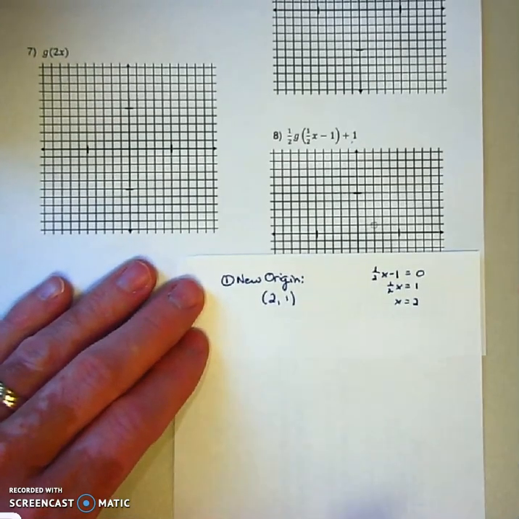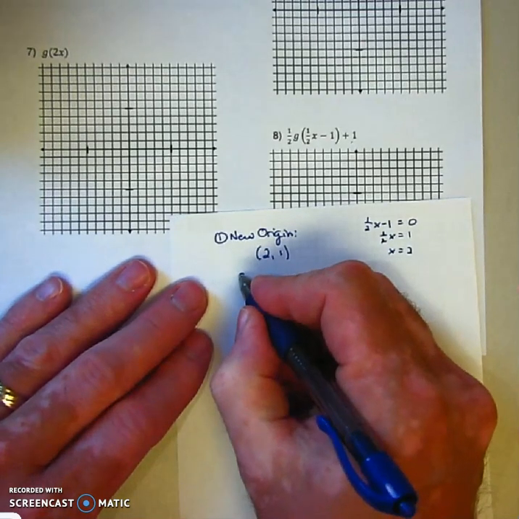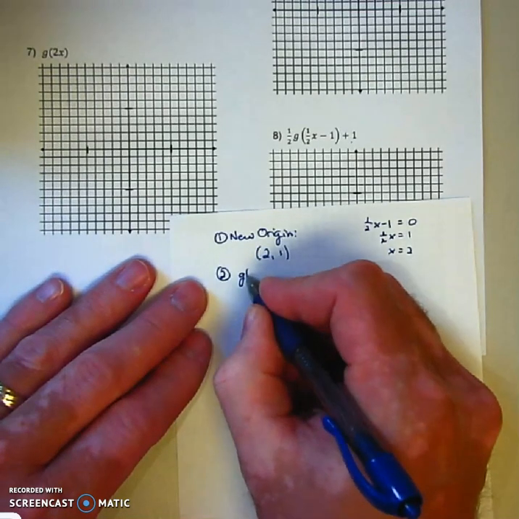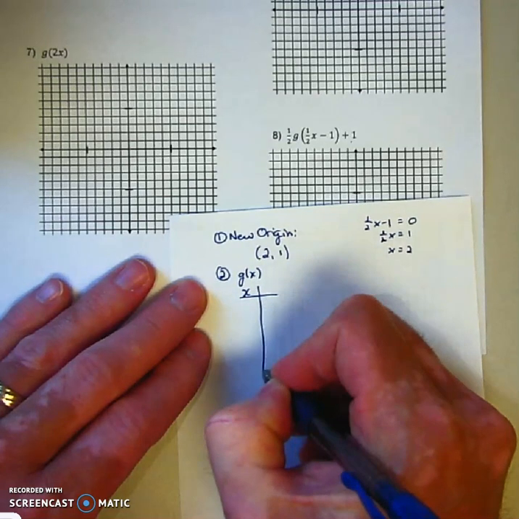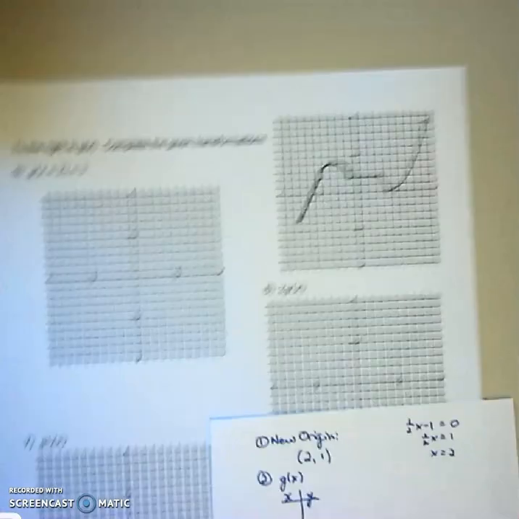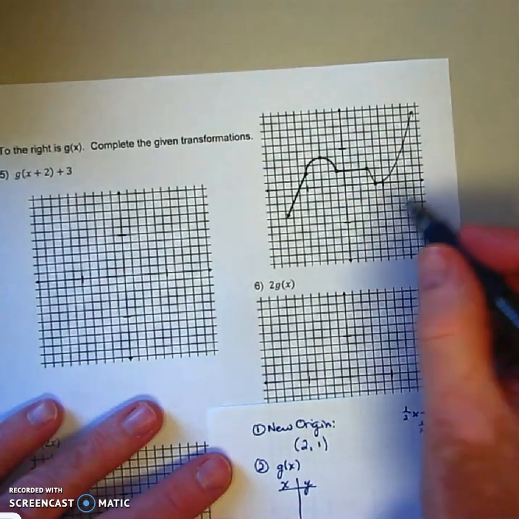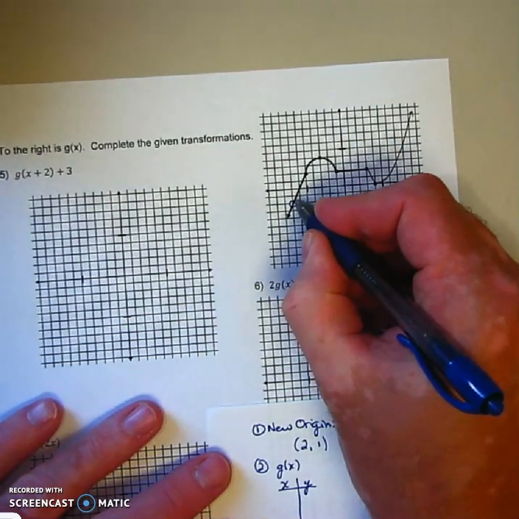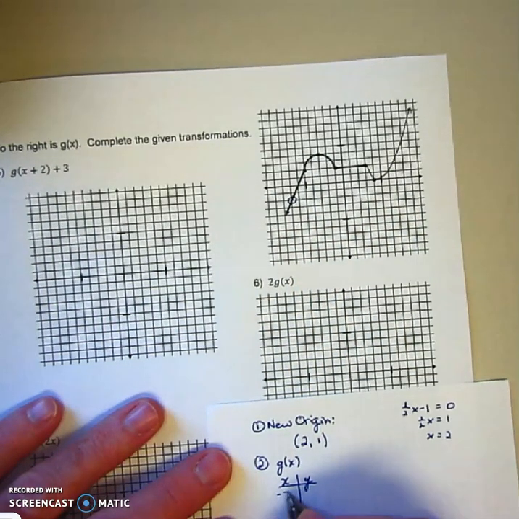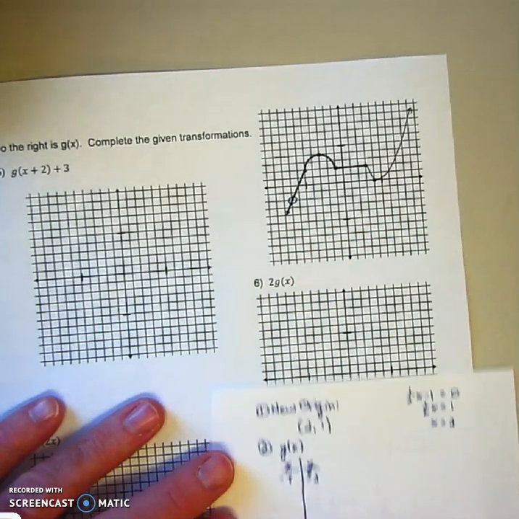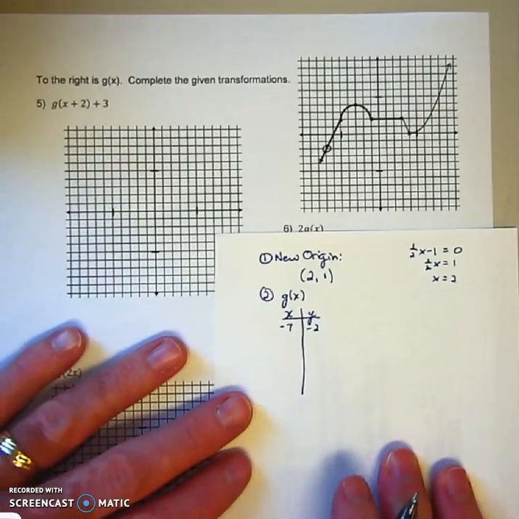And then the second thing we do is we say, well, let's look at the parent function, g of x, and let's look at its movements from the origin. So I'm going to come back up here, and I'm going to pick some significant points. That seems significant to me, and that's the point -7, -2. Slide this up so you can see it.